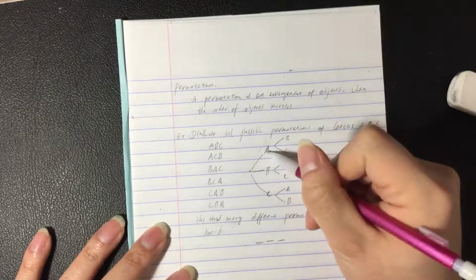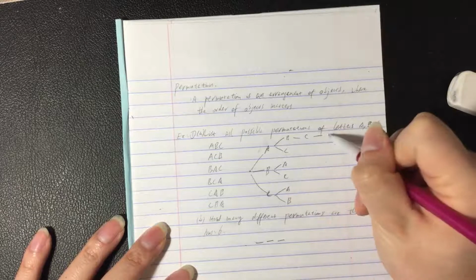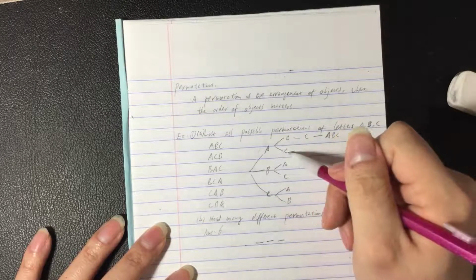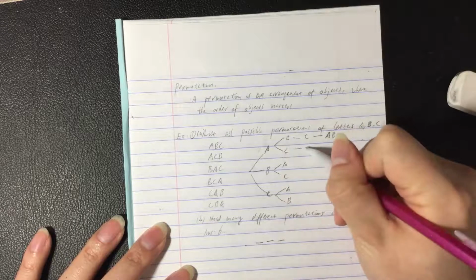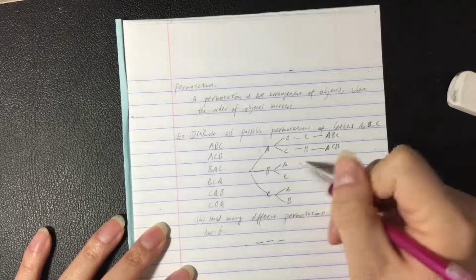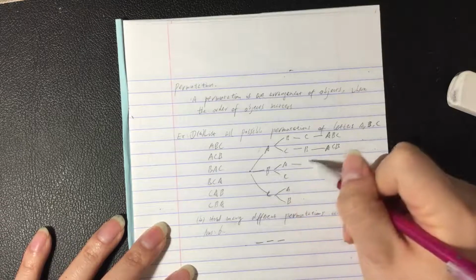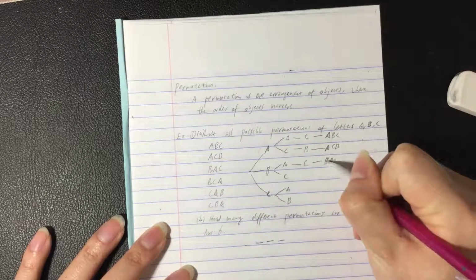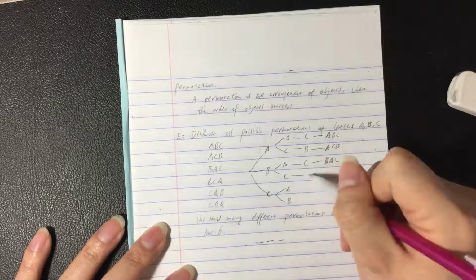Then if the first place is A and the second place is B, the third place must be C. So this arrangement is A, B, C. If the first place is A and the second place is C, the third place must be B. So that's an arrangement A, C, B. If the first place is B and the second place is A, the third place must be C. So that's an arrangement B, A, C.